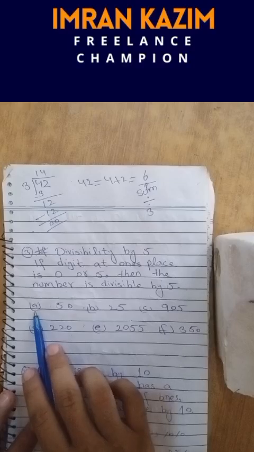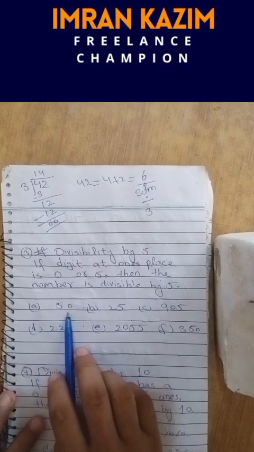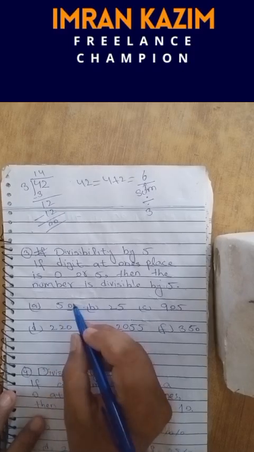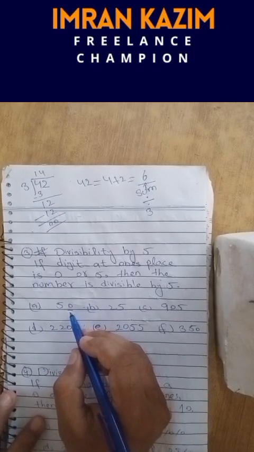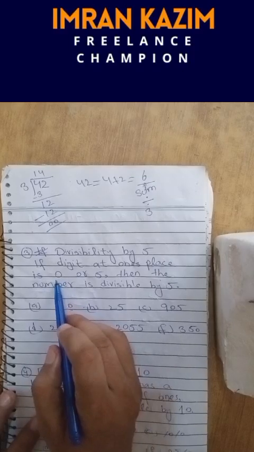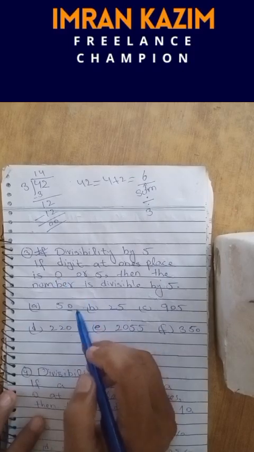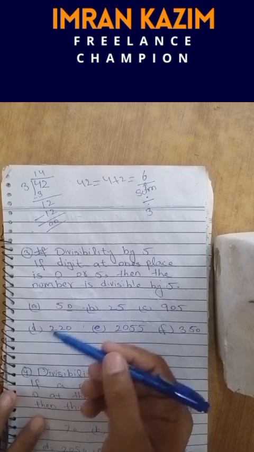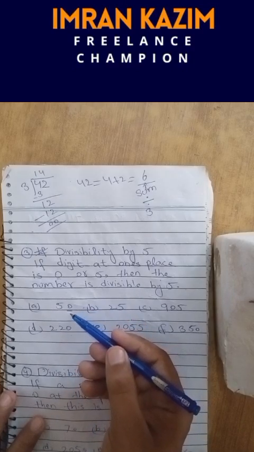How? At A we have 50, and at the place of ones we have 0. So this number is easily and completely divisible by 5.